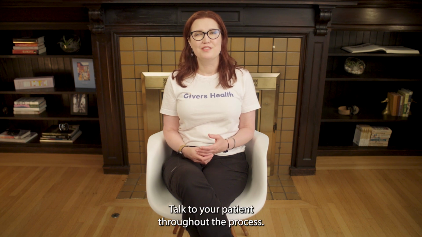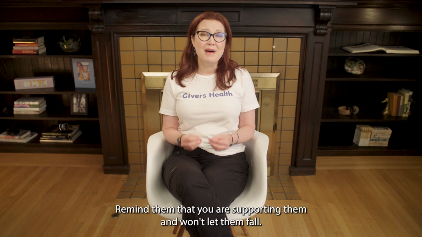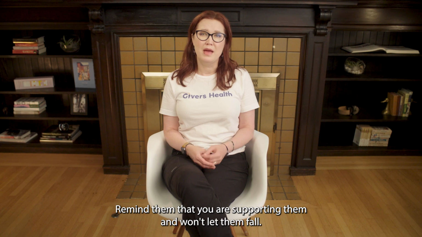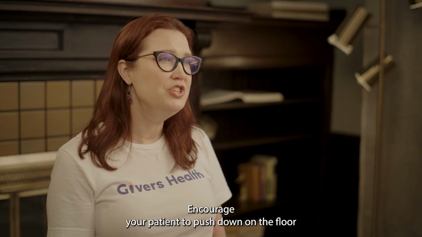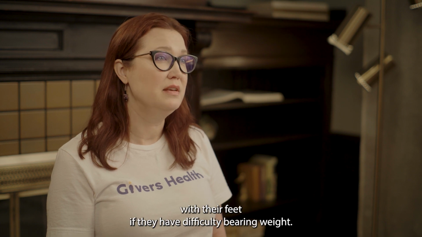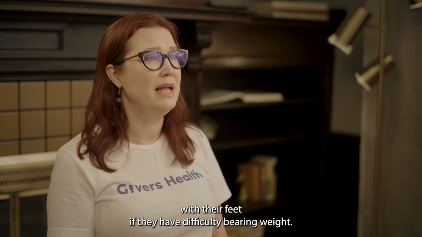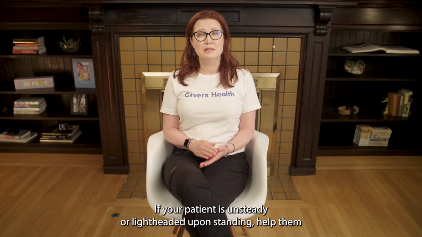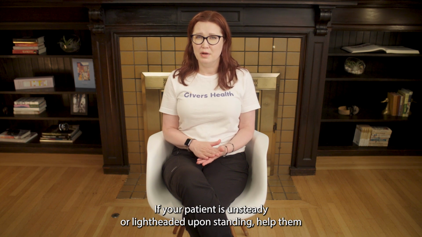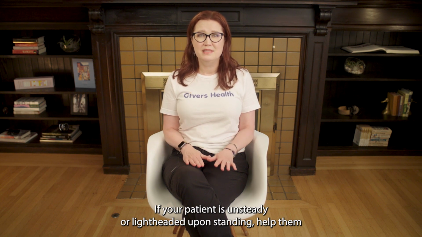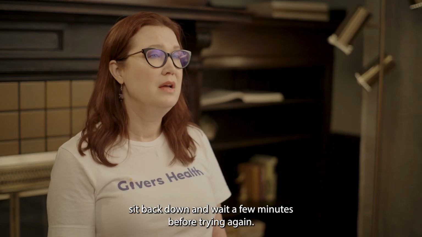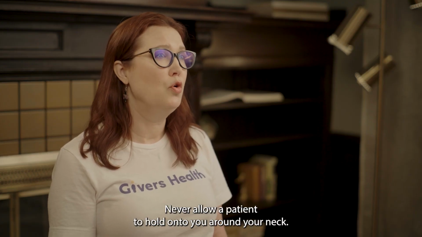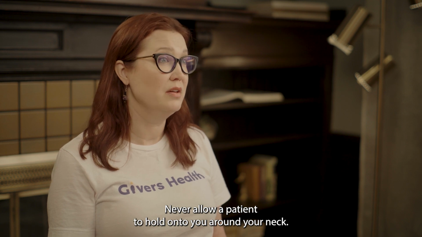Talk to your patient throughout the process. Remind them that you are supporting them and won't let them fall. Encourage your patient to push down on the floor with their feet if they have difficulty bearing weight. If your patient is unsteady or lightheaded upon standing, help them sit back down and wait a few minutes before trying again. Never allow a patient to hold onto you around your neck.